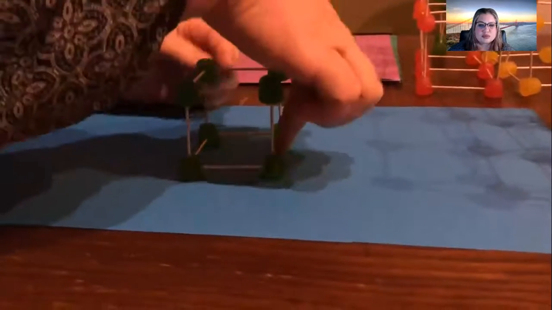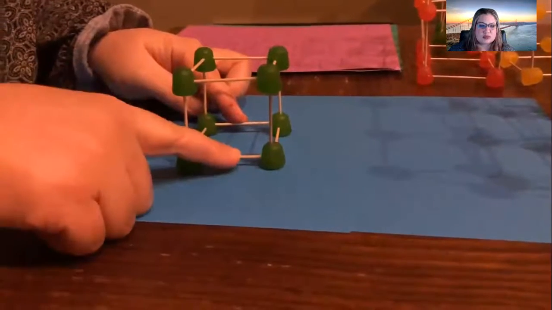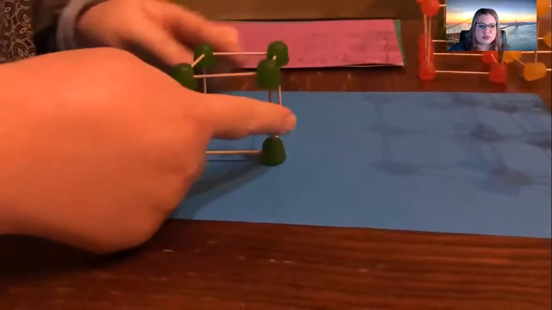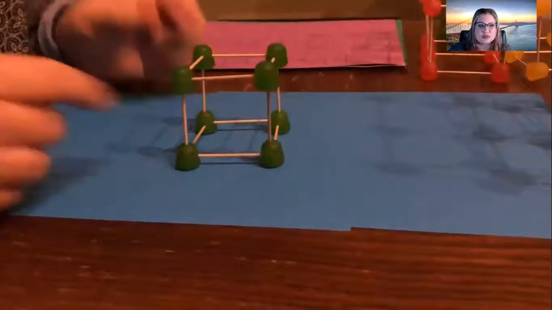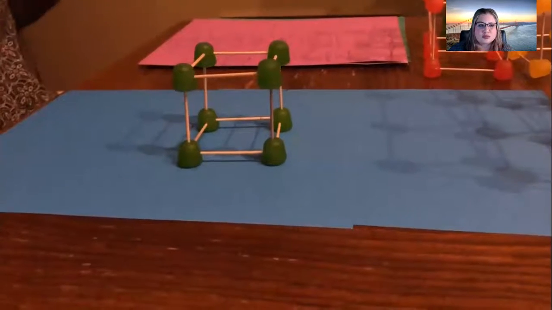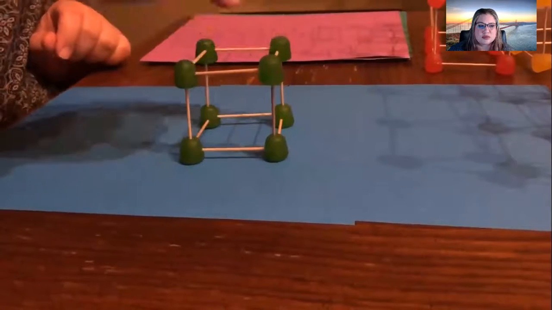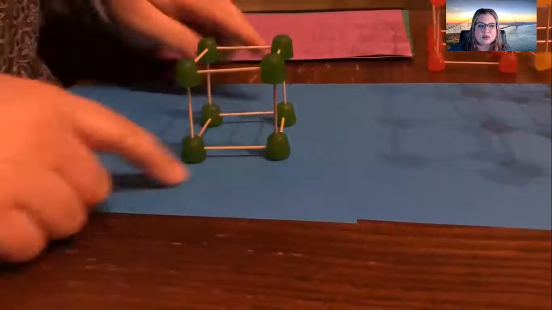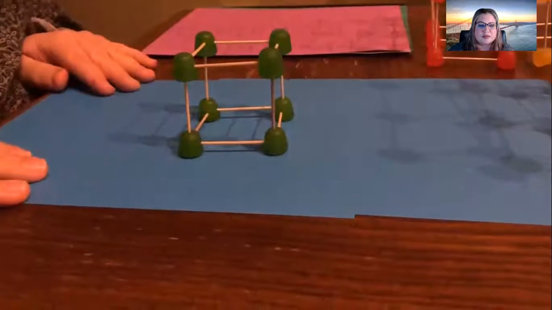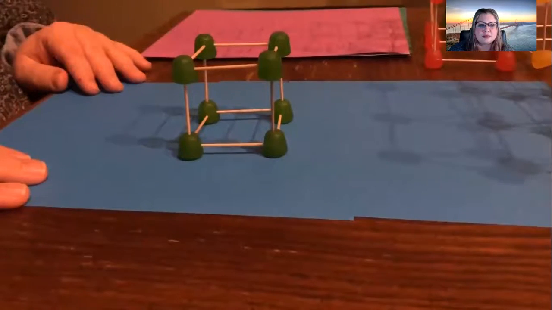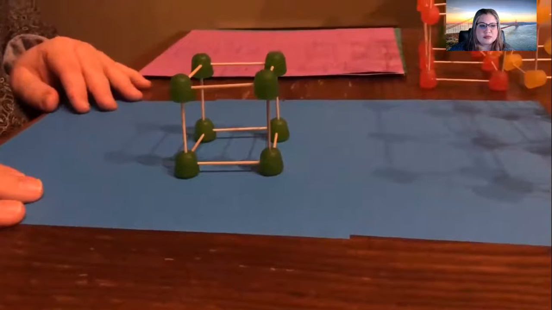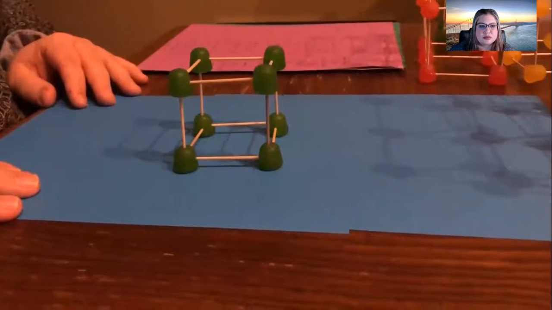And if we count around the bottom square, there's also 4. And then if we count each of the legs, there's 4. So there are 12 toothpicks in total. And the dots, there is 1 at each corner, so there's 4 on top and 4 on bottom, which is 8. So for the 1 by 1 by 1 cube case, there are 12 toothpicks and 8 dots.